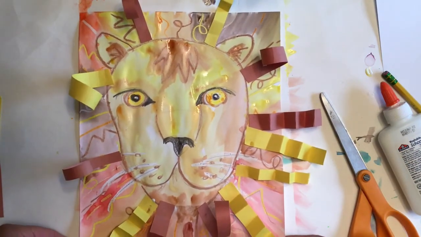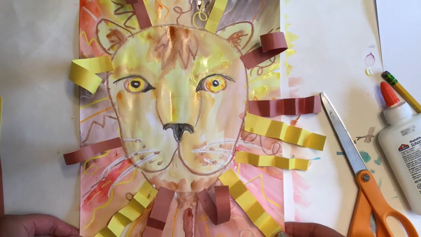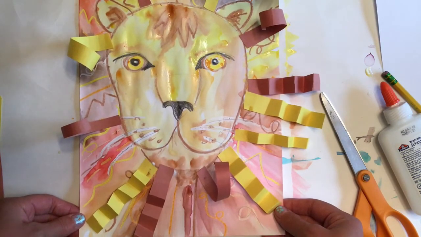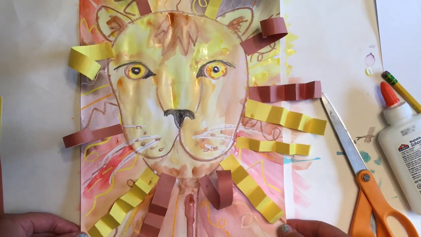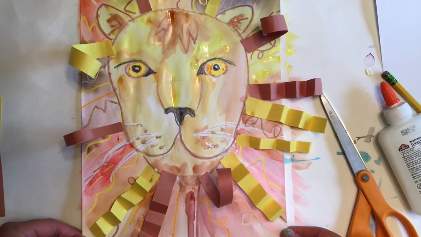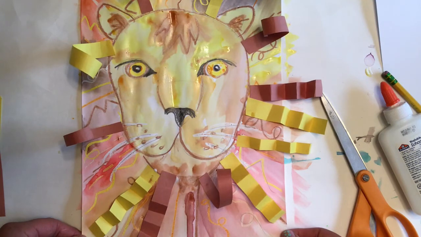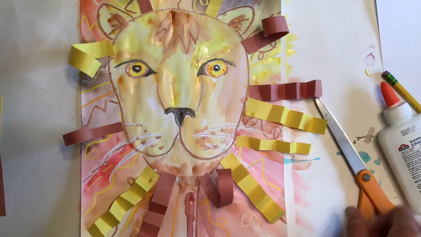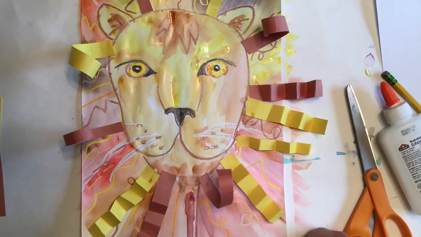And there is Mrs. Heckendorf's Line Lion. I hope you had fun making them, and I would love to see your work on the Seesaw post. If you don't have the ability to take pictures, I will have also left you an activity where you can draw different types of lines in one of the slides.